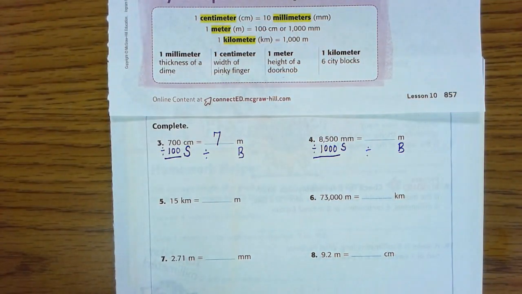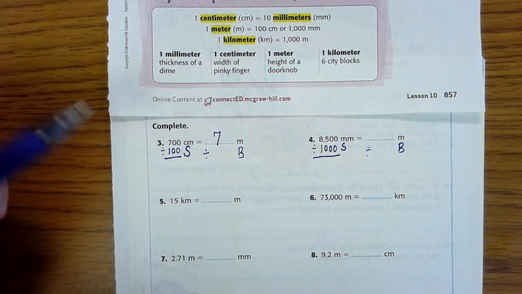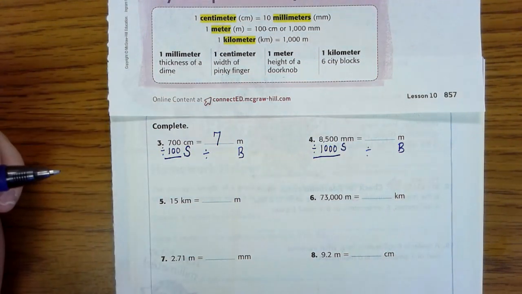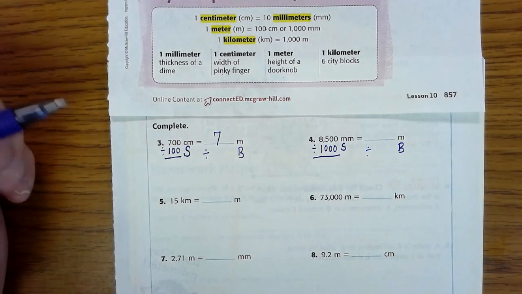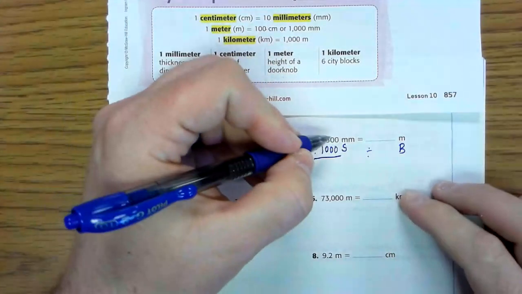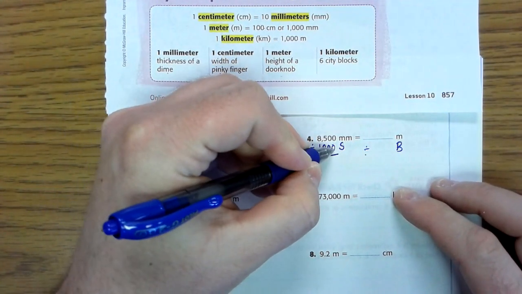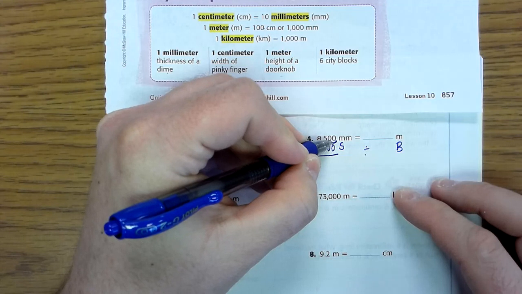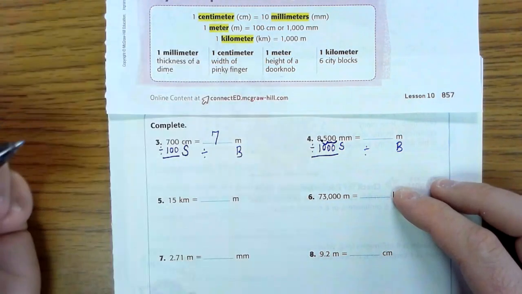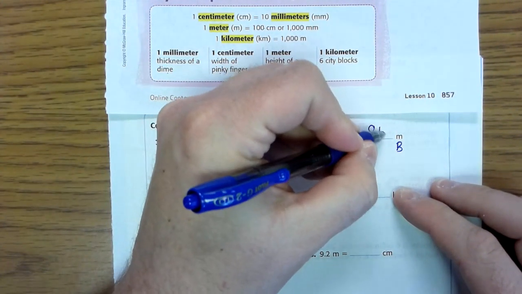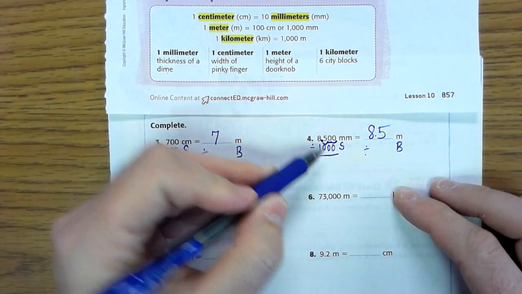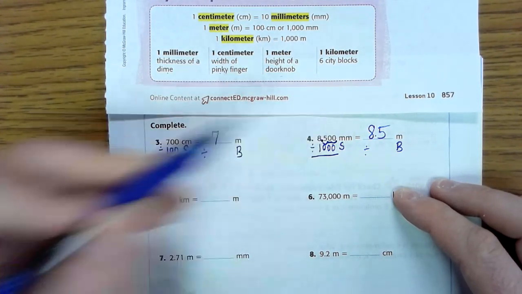I'm completely okay with using your calculator on this. You don't technically need to, because you should be able to just move the decimal point over. If you remember how we did this, we have 3 zeros. So you start here and go 1, 2, 3. That gives you 8.5 meters because there's 3 zeros. You move over 3 spaces, and that's all you got to do.